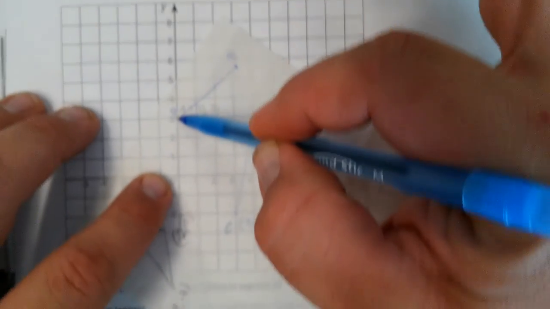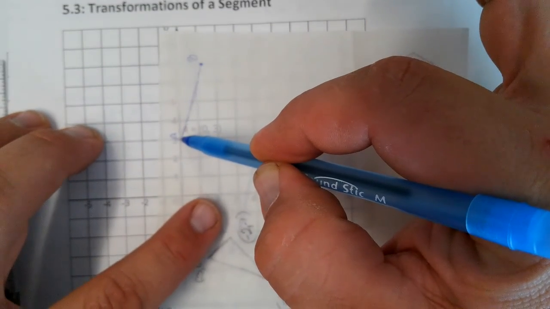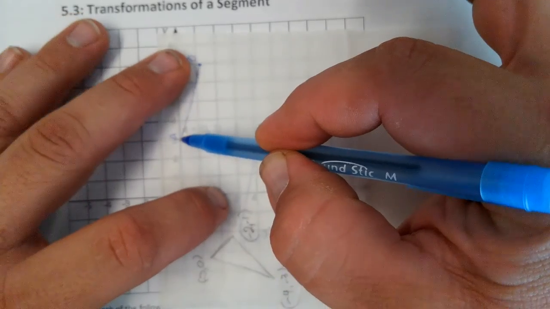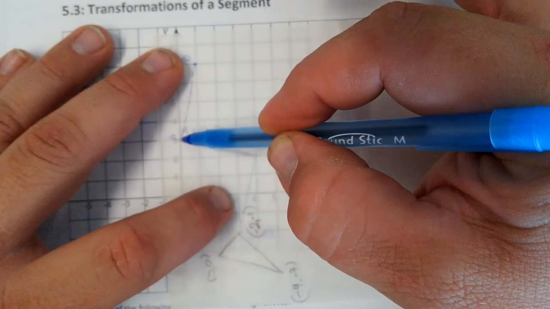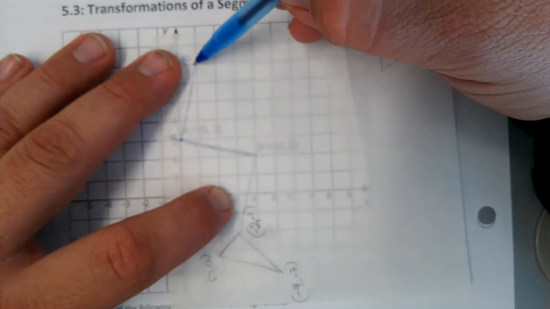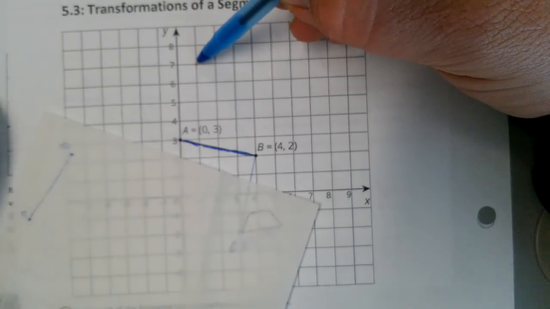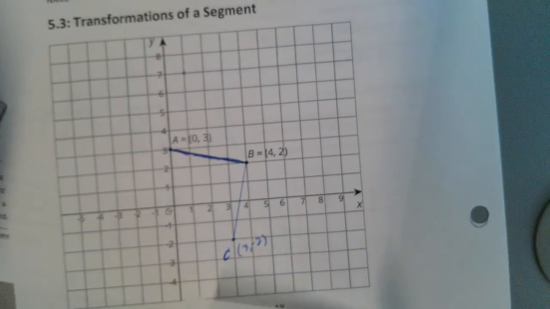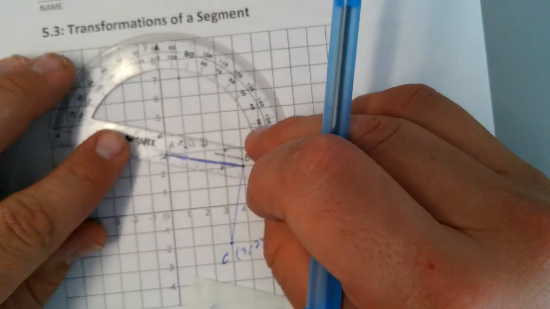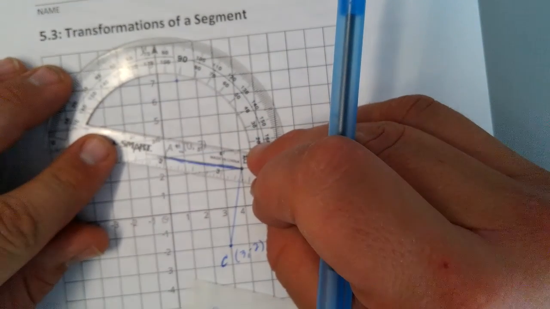So again, I'm going to do the same thing. I'm going to take an estimate where it's at. Sometimes it's kind of hard. So we're going to put that one there. I'm just going to hover over where that should be, remove my paper. I believe it's going to be there. With the protractor, I can check it and see I did it right.